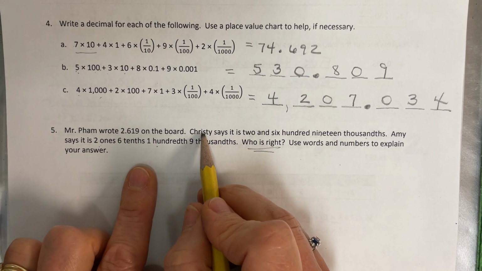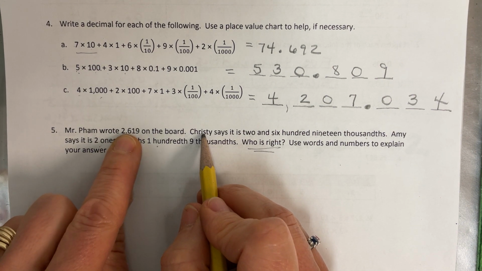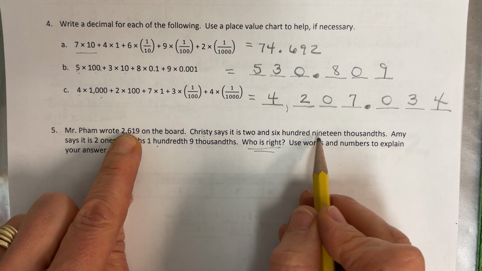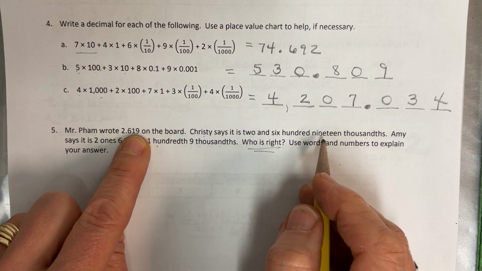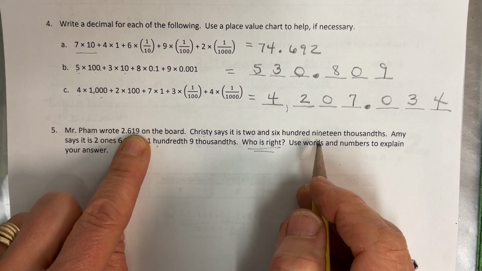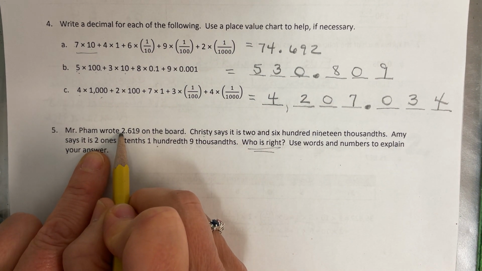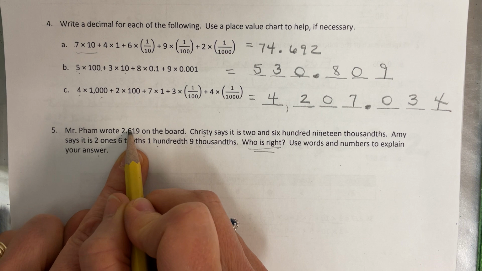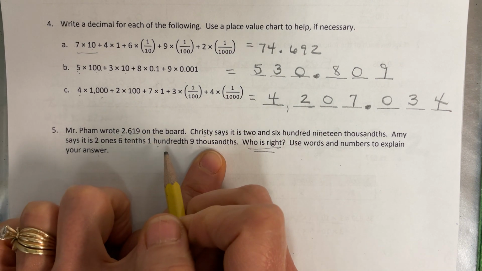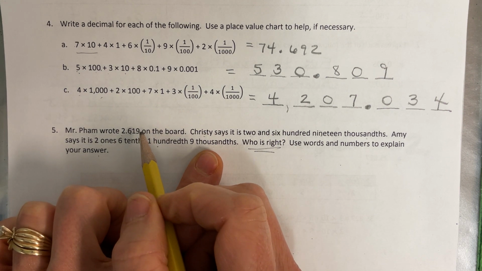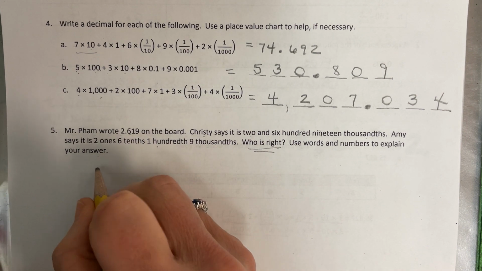Well, let's look at Christy. I'm going to put my finger under the number. She says it is 2 and 619 thousandths. Well, I agree with her. That's how you'd say that number. So Christy is right. So let's look at Amy. Amy says it's 2 ones, 2 in the ones, 6 tenths, I have 6 in the tenths, 1 hundredth, I have 1 in the hundredths, 9 thousandths, there's 9 in the thousandths. So she's right also. Well, who's right?